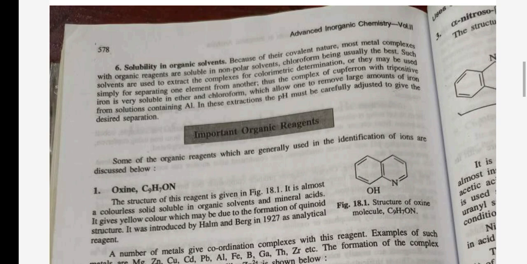Thus the complex of cupferron with tripositive iron is very soluble in ether and chloroform, which allows one to remove large amounts of iron from solution containing aluminium. In this extraction, the pH must be carefully adjusted to give the desired separation.